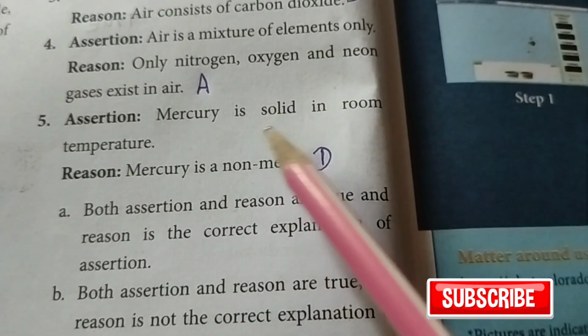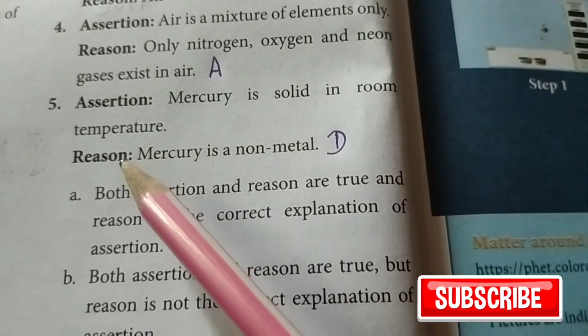Fifth one, assertion, mercury is a solid at room temperature. Reason, mercury is a non-metal. For this one, option D answer, assertion is false but reason is true.